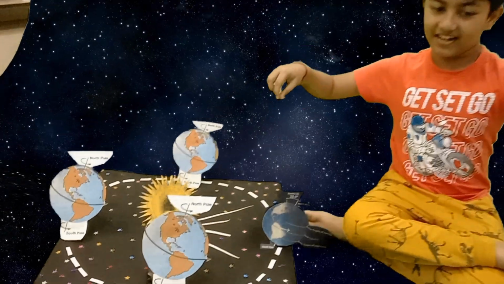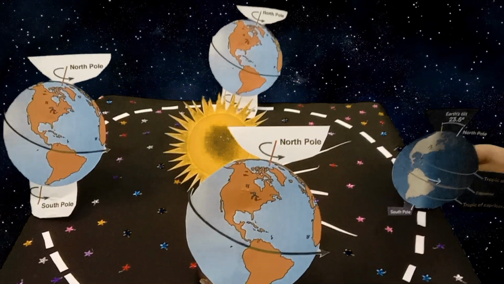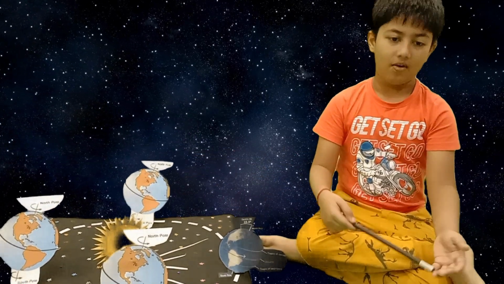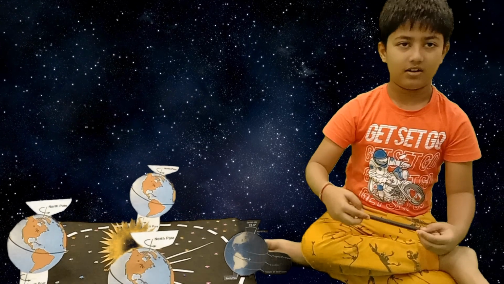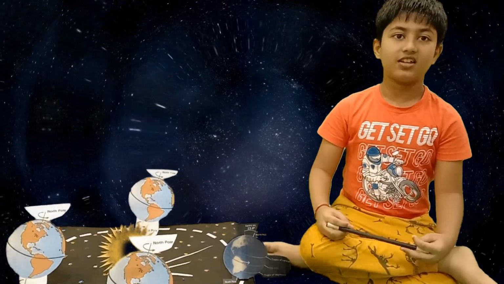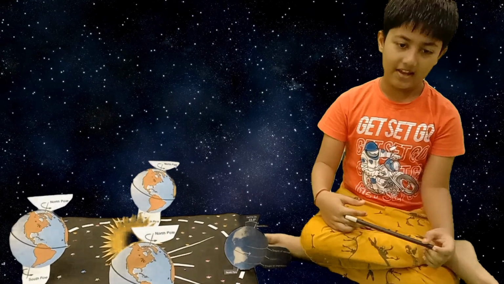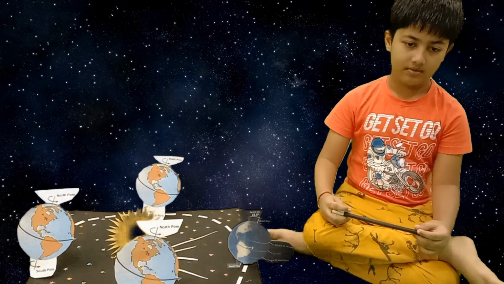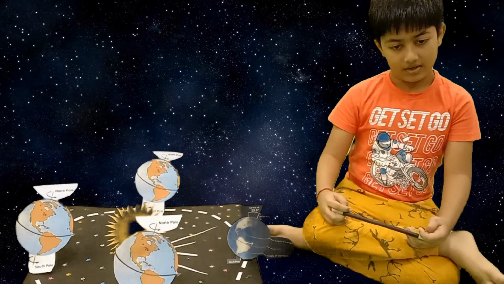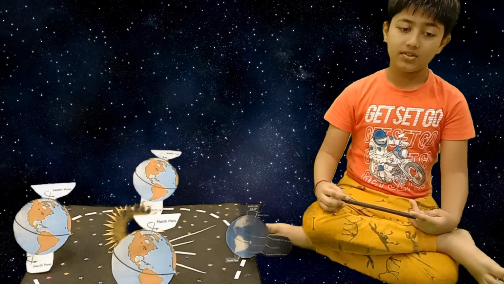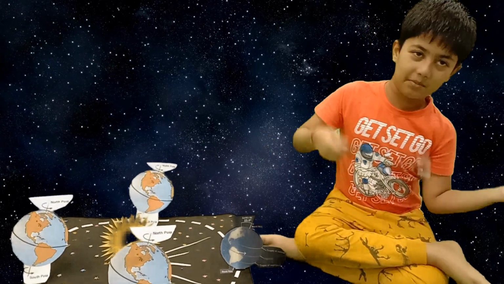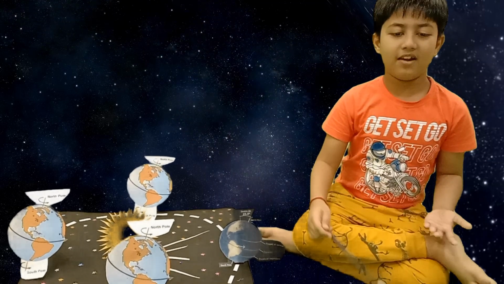The white imaginary line which you can see on your screen is called the orbit. That is the path the Earth follows to make a rotation around the Sun. Earth takes 365.25 days to complete one rotation. That's 1 year. This rotation is called revolution. During this revolution, Earth also gets different seasons like summer, spring, rainy, and winter.